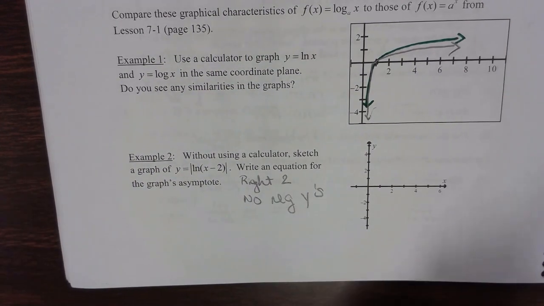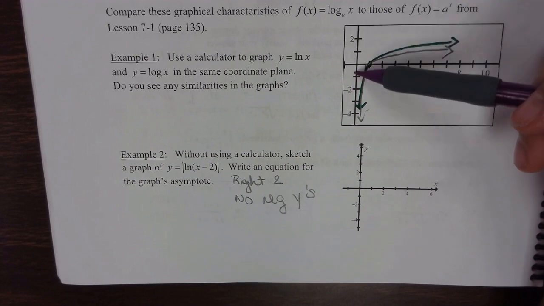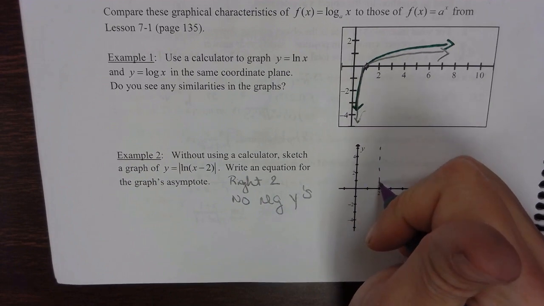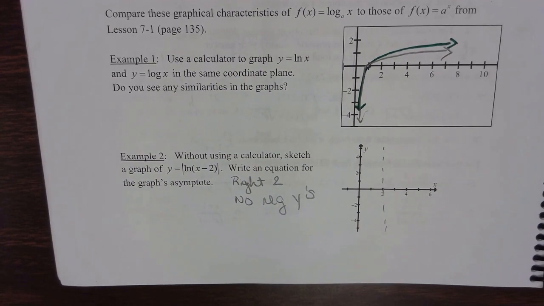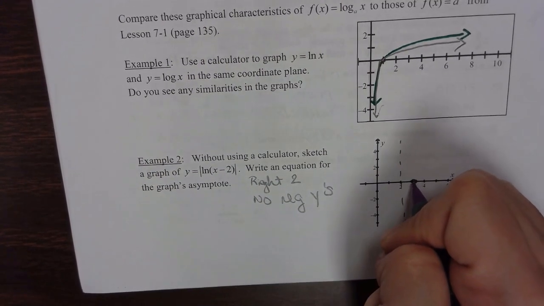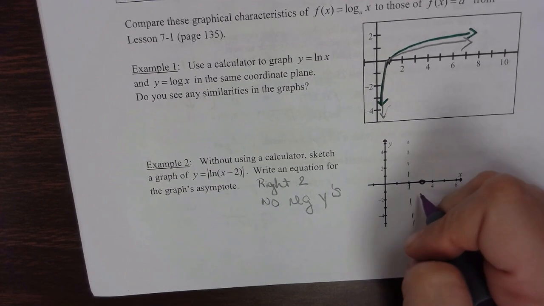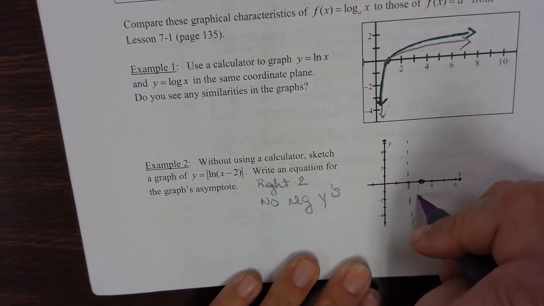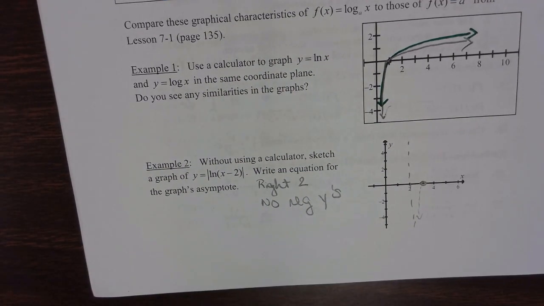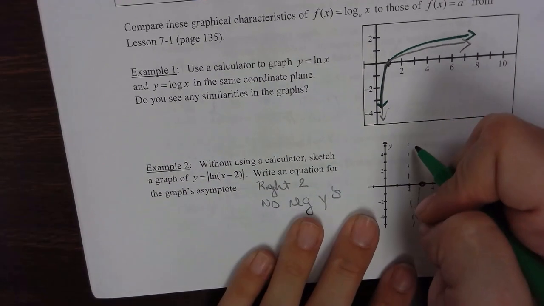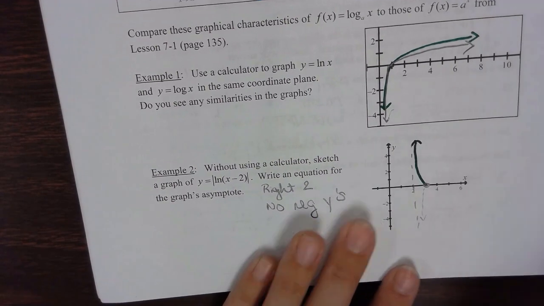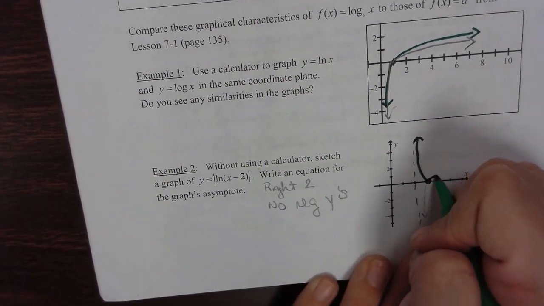Okay, so what does that mean? Well, let's remember we had an asymptote at 0. So now if we move that over 2, we have an asymptote at 2. Our x-intercept here was at 1, but since we're moving over 2, it's going to be at 3. Okay? Now, usually we would graph close to our asymptote, right? But since we are doing absolute value, it flips it up. So we're actually going to come down here. Okay? And then the rest of it is still the same.